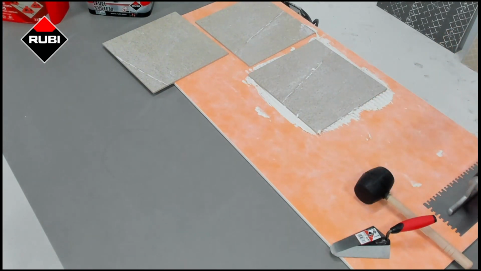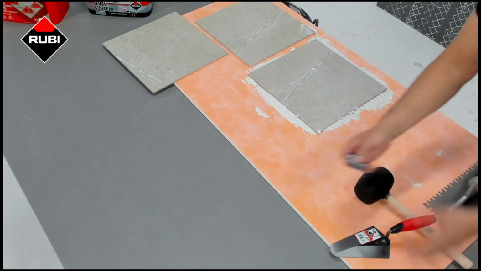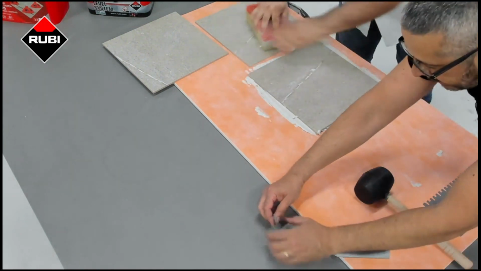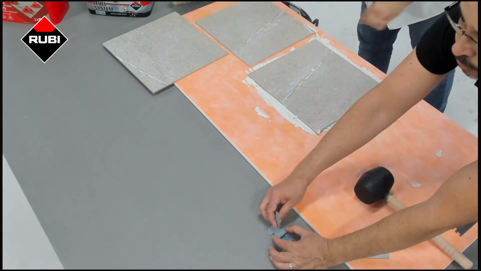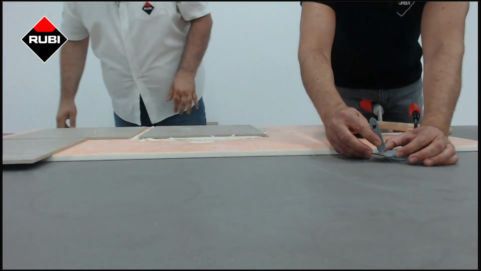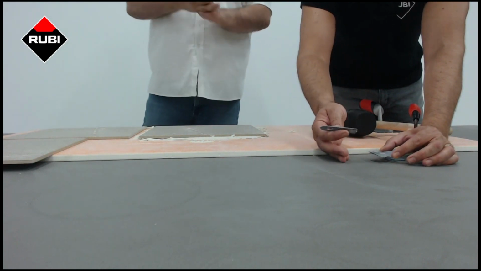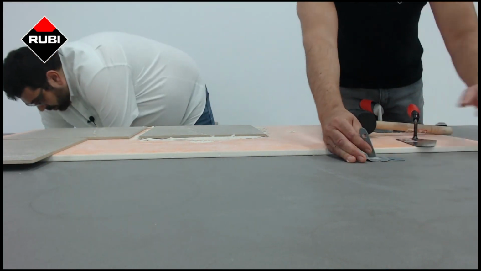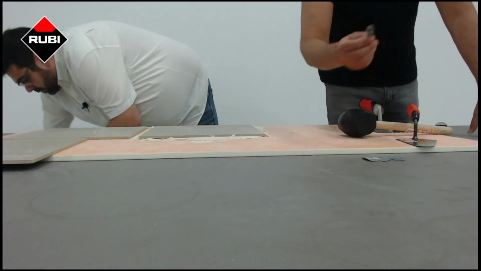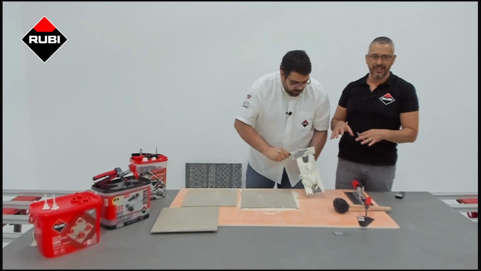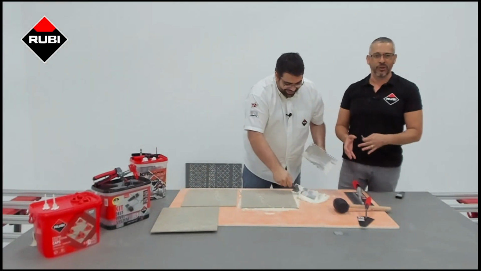What we have to reach, or the most important part of a leveling system, is that they break correctly, okay? In this case, it breaks correctly, and it's going to avoid a lot of issues and time wasted, because if it doesn't break well, then we'll have to remove that plastic part that is saying hello through the joint, okay?